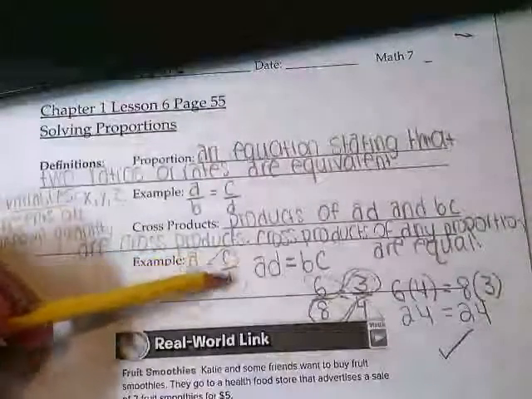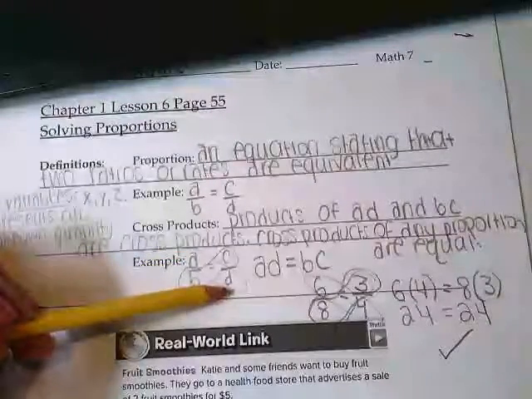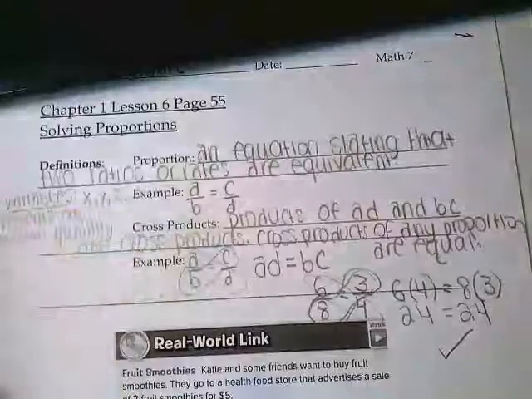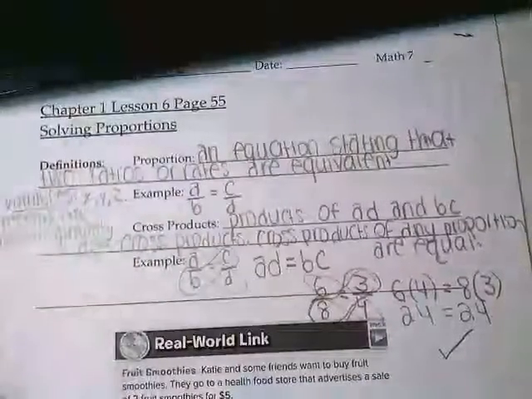So whenever you have two proportions, if their cross products are equal, that means the proportions are equal. They're equivalent.